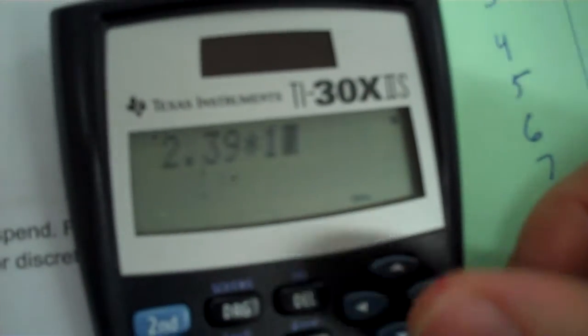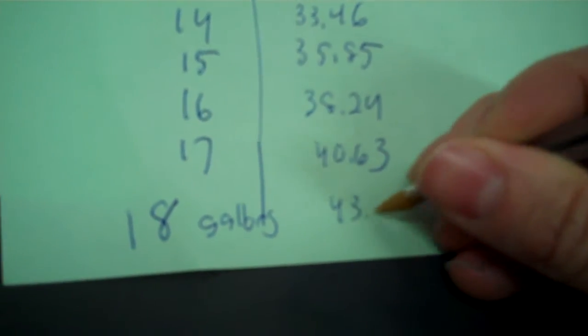and then I'm at the end. 18's the limit, okay? 43.02, okay? Alright, now you've got your domain and range. Domain is 0 to 18. And the range is from 0 to 43.02.